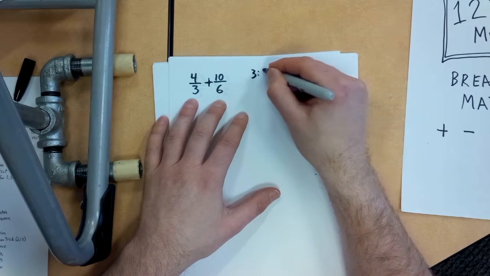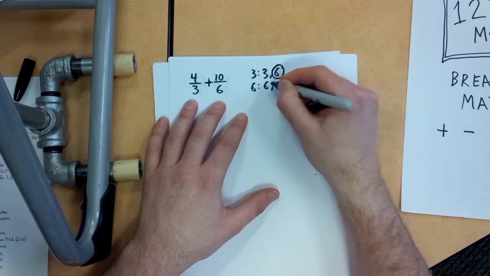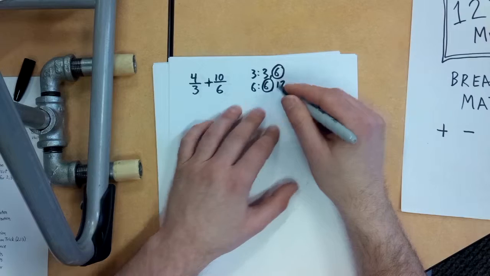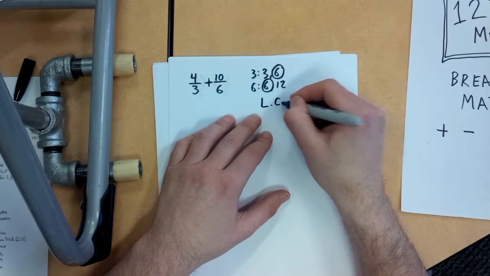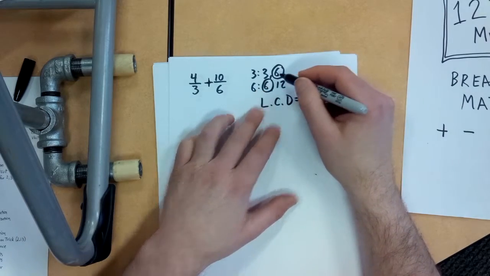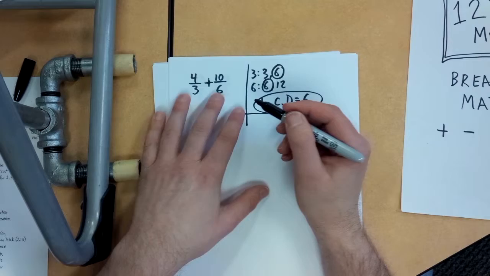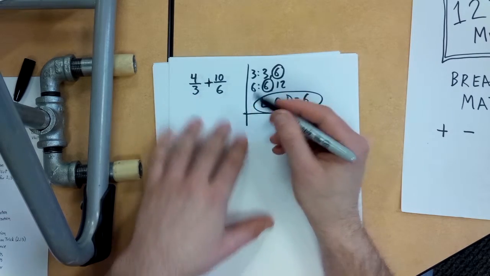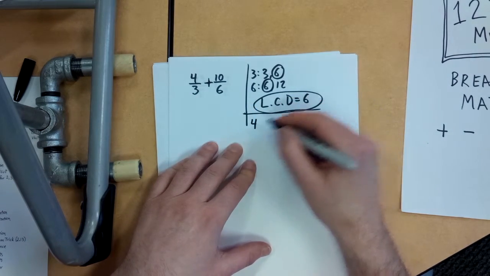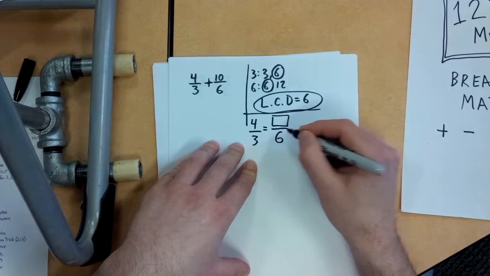So what I'm going to do is create a skip count family of these numbers here and find the first time that I get the same number there. I'd say the lowest common divisor is going to be 6. So it's the lowest number that's common to both lists there. So what that means is I can rephrase these division statements to be out of 6. So 4 divided by 3 equals something divided by 6.